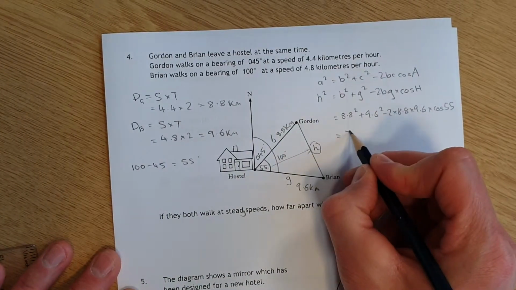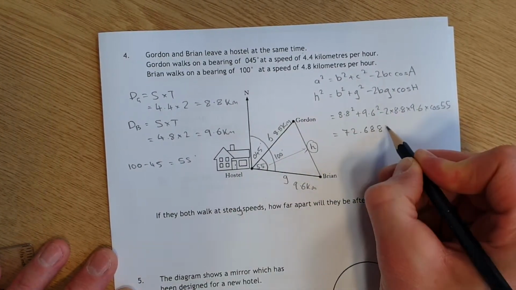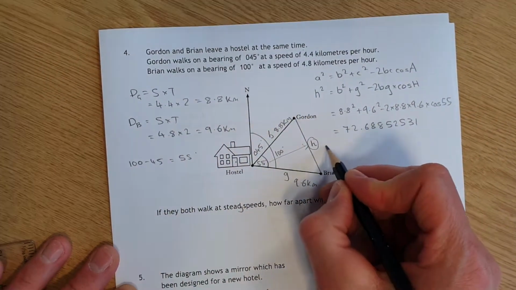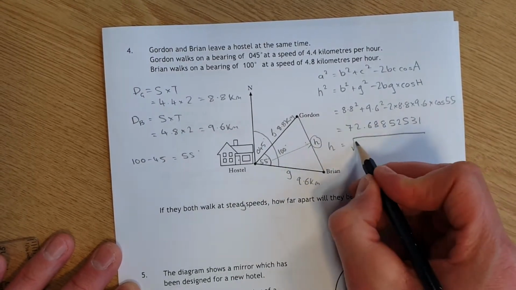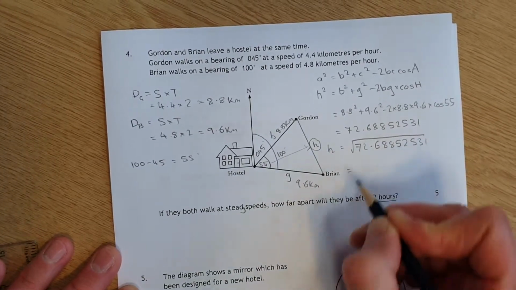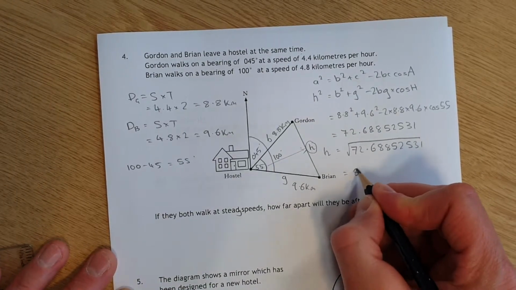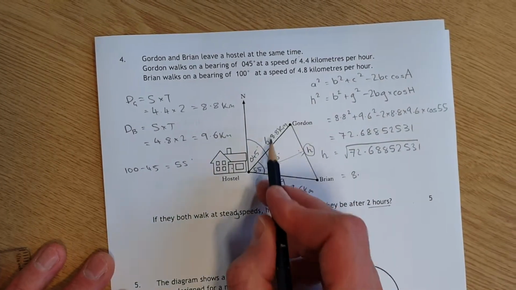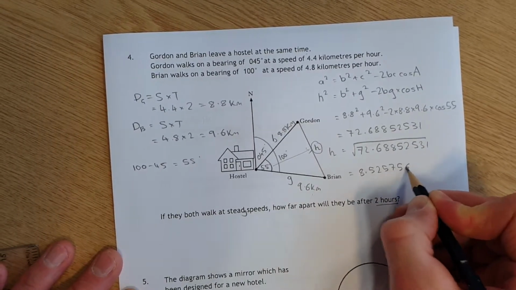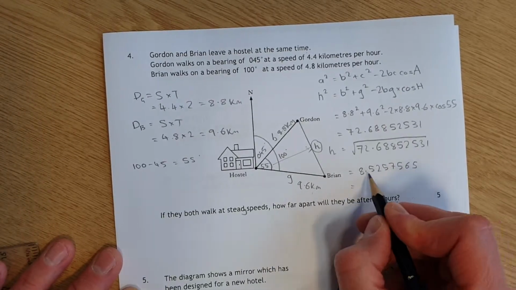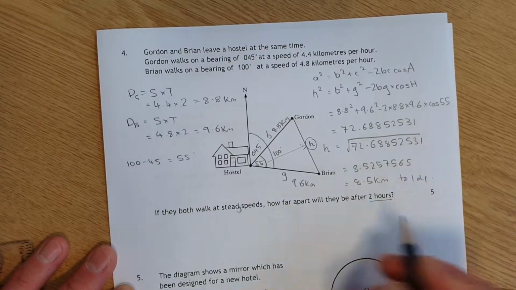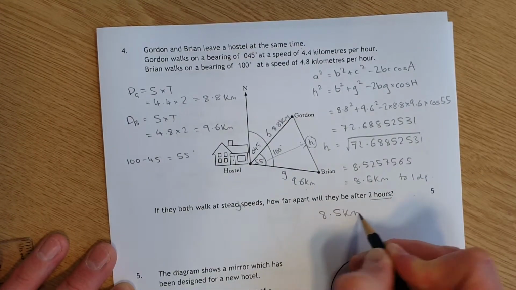We work all that out. We get this. And that's for h squared, and we want h. So we've got to take the square root of that. I'll write it unrounded first, and then I'm going to round it just to one decimal place. It'll be fine because these are all just one decimal place there. So it's 8.52, etc. So it'll just be 8.5 kilometers, and that's to one decimal place. So 8.5 kilometers apart.